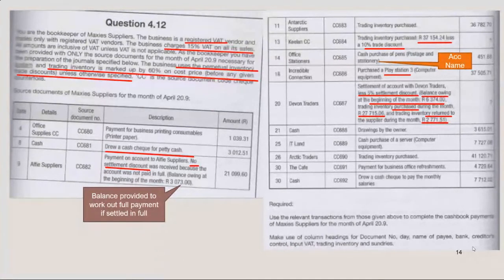Then on the 14th, you'll see they said cash purchase of pens, and then in brackets they tell you postage and stationery. Now, if they do that in the question, that is generally the account name that you have to use in your journals. So in this case, they've given you the account names in brackets so that you use the correct account name. An alternative way of doing it in a test is they will just put it in writing that it's equipment or inventory, and then you have to apply that account name.